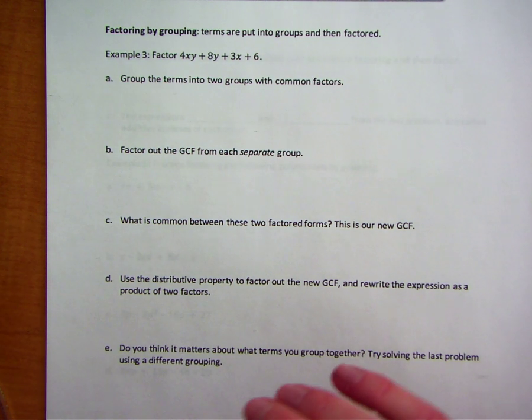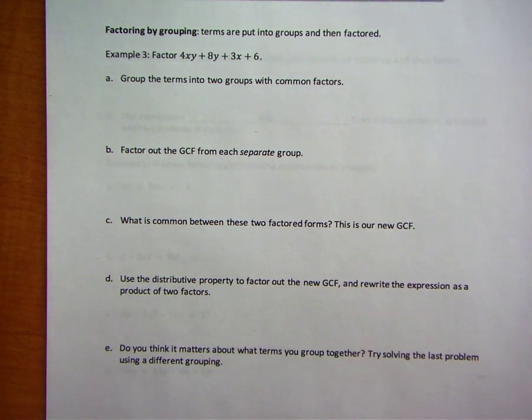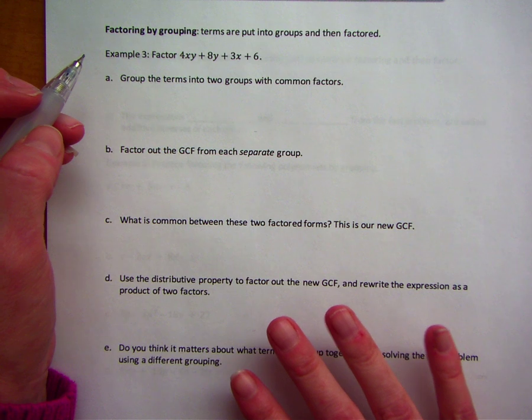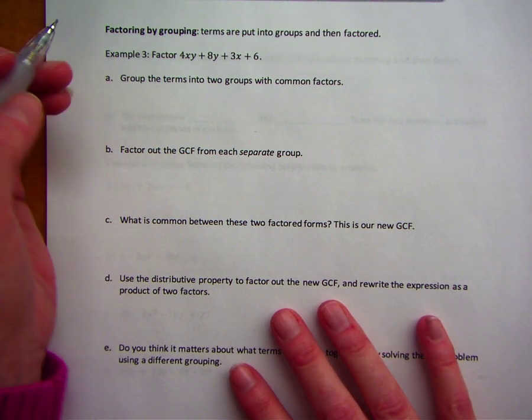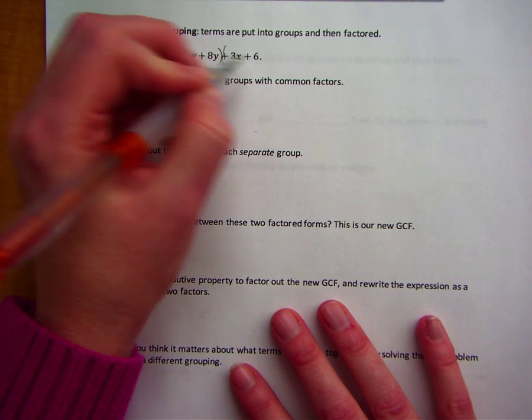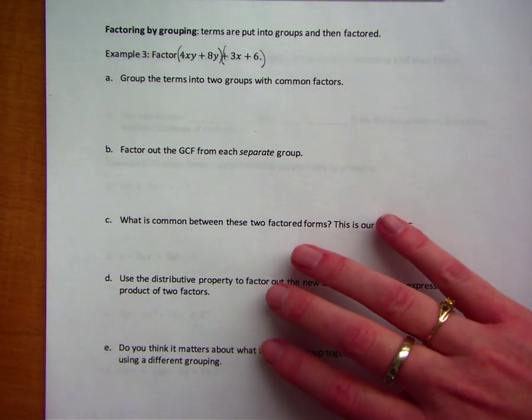Okay, so what about if we have 4 terms? If we have 4 terms and we want to factor, we can actually factor by grouping. This also works with 6 terms or 8 terms. So to factor by grouping, we group them into 2 groups. And typically you're going to group the first 2 terms together and the last 2. You can switch the order, as long as there's a GCF, you can do the grouping differently.